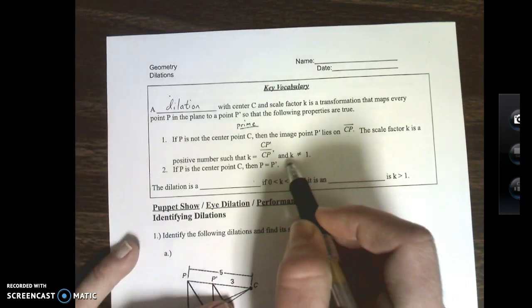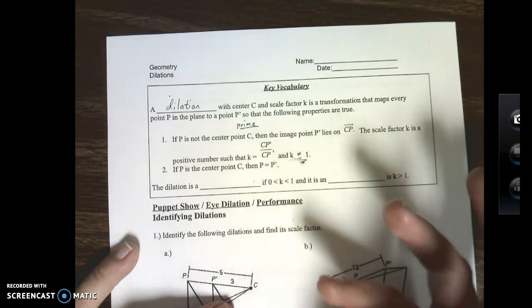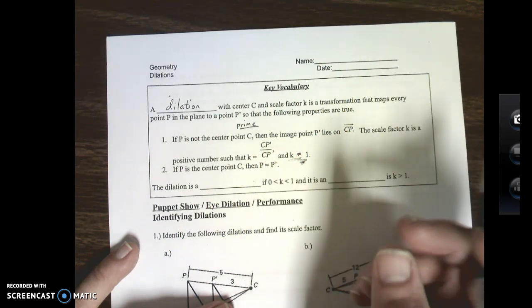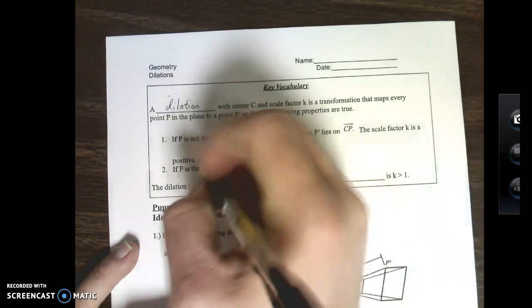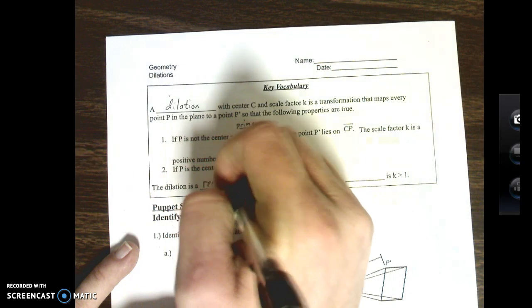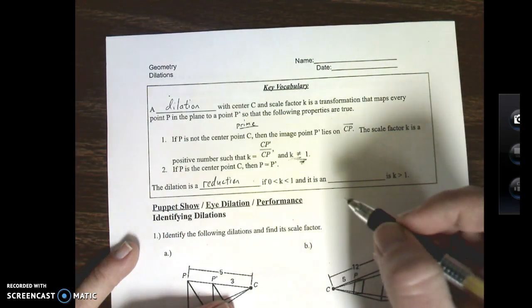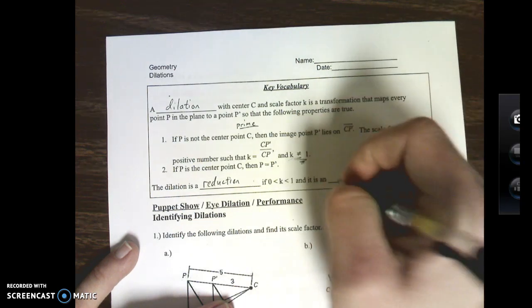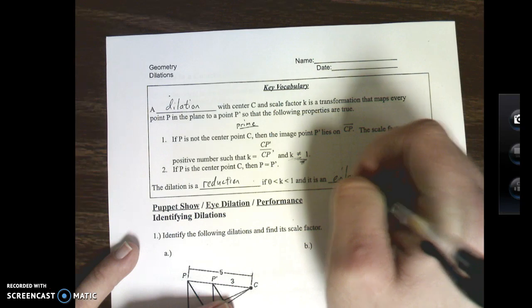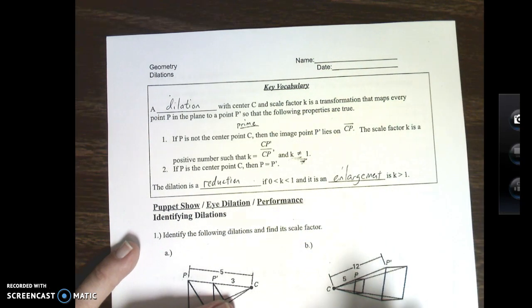If we're talking about dilations, the reason that K cannot equal 1 is because if it was a 1 ratio, it would be the same shape. A dilation has to get bigger or smaller. A dilation is called a reduction if your scale factor K is less than 1 but greater than 0, and it is an enlargement if your K value is greater than 1.